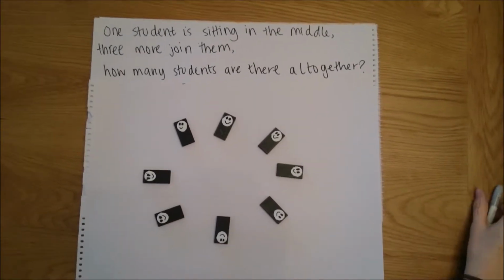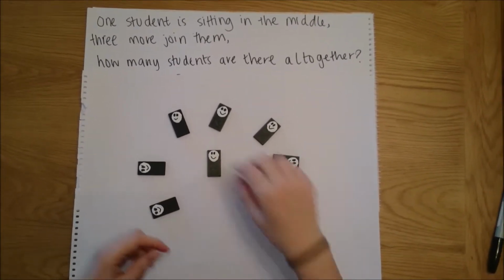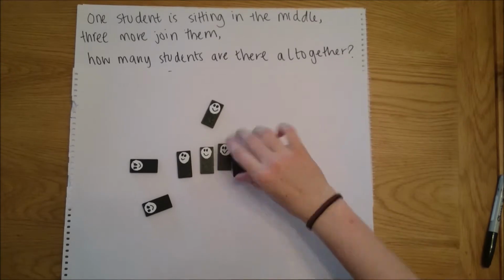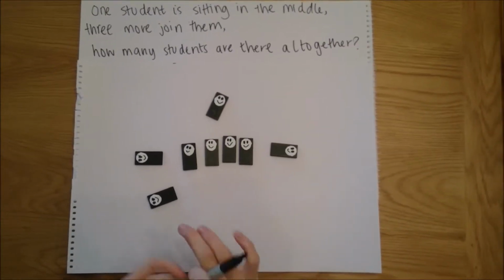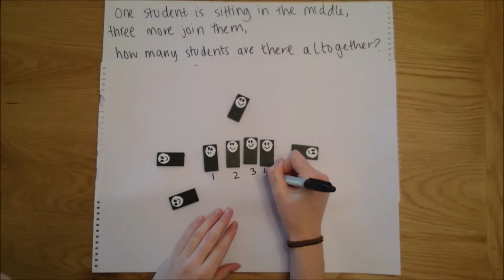I will then ask my students to act this out by having one student move to the middle and then asking 3 more to join them. I would like my class to work together to get the answer 4.